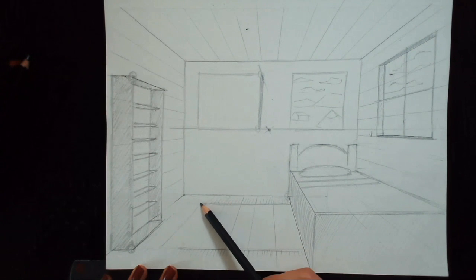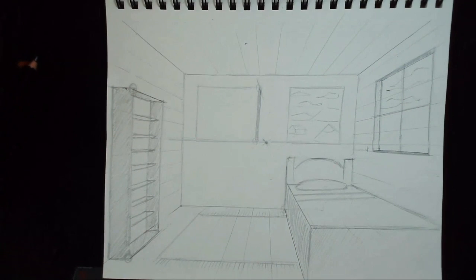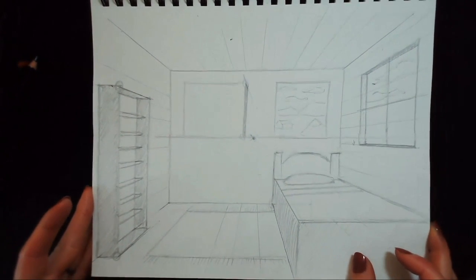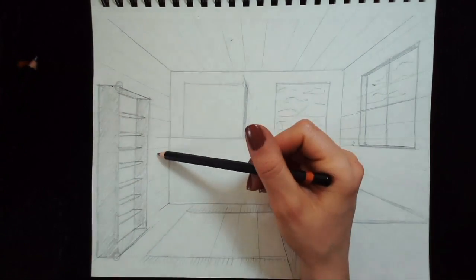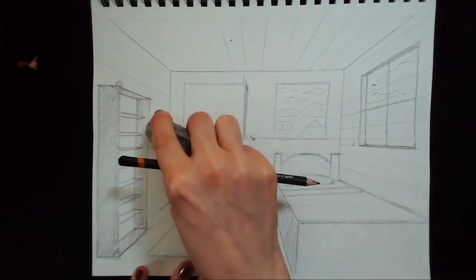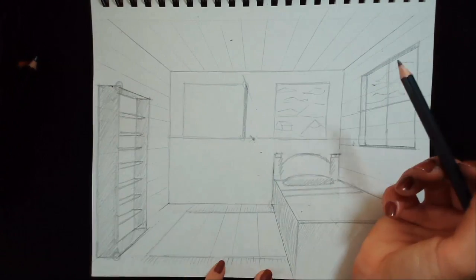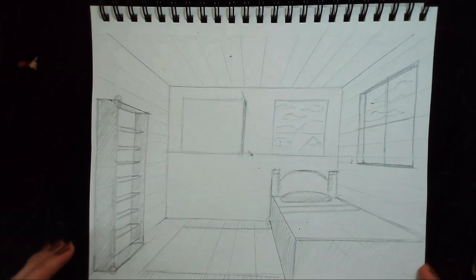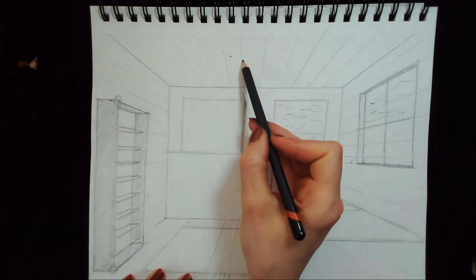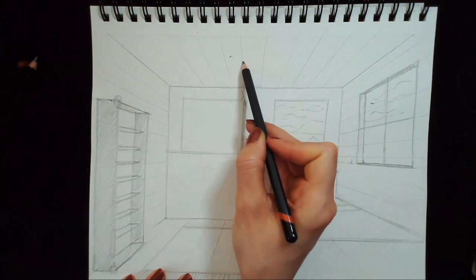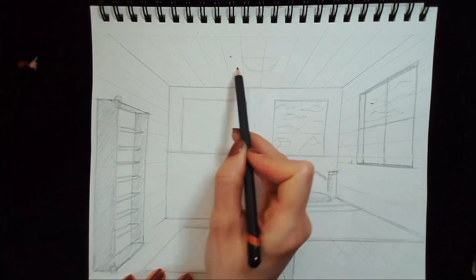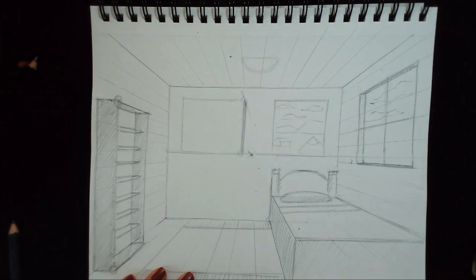I'm just gonna complete this rug. So those are the most challenging things that we're gonna be adding into the drawing. All I'm gonna do is add in a couple of light fixtures on the ceiling and a little door over here. The light fixtures and the door are pretty easy because you can really add whatever you want. If you want to add a type of light fixture where there's a little half sphere coming down, then you don't really need to follow the converging lines.